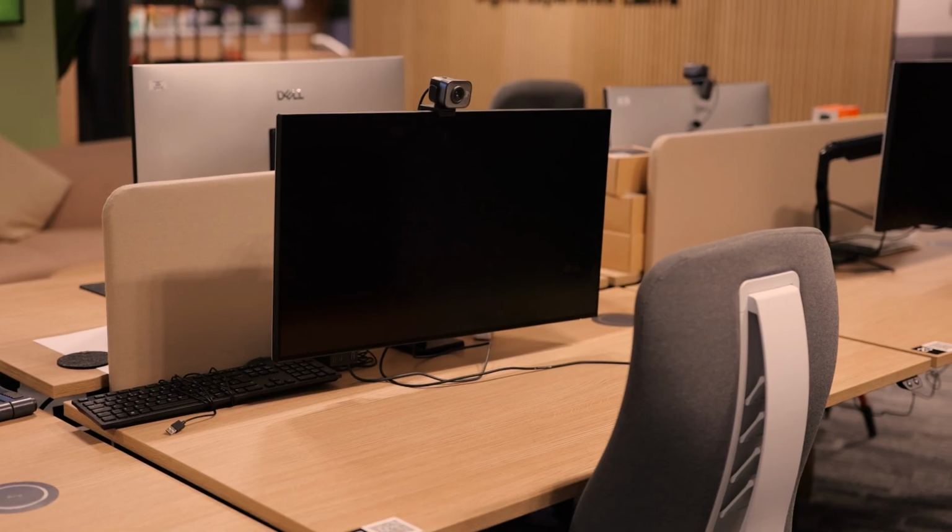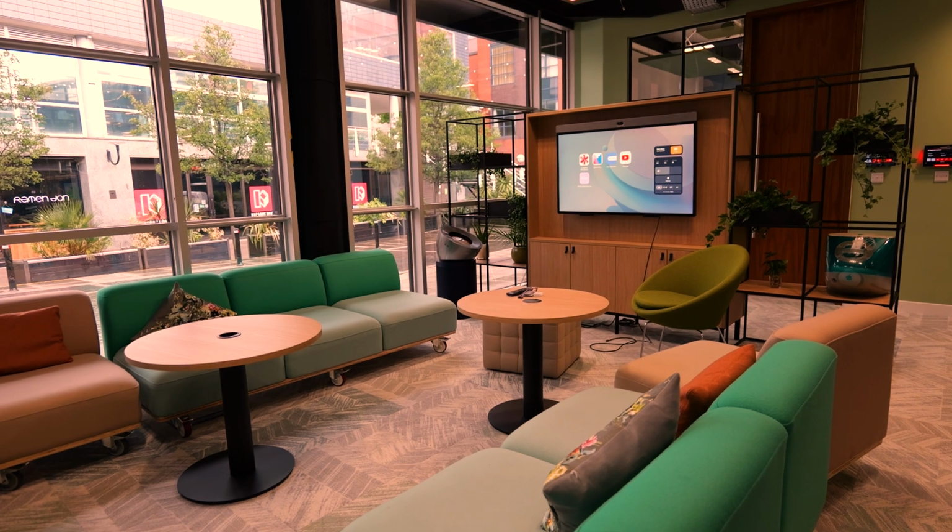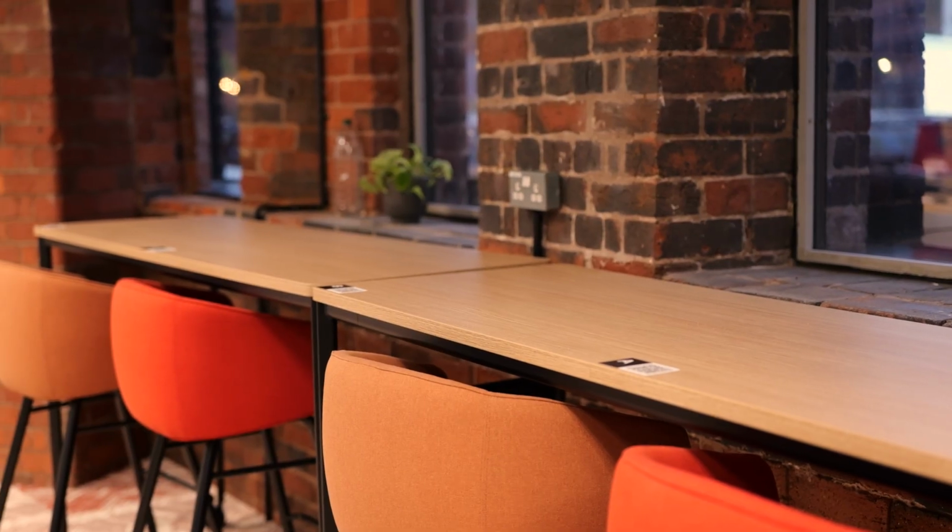You want to empower people to work flexibly and improve your employee experience by designing an office with a variety of space types which accommodate different work styles. It's not just about having bookable desks, but having collaboration spaces, focus areas, and booths.